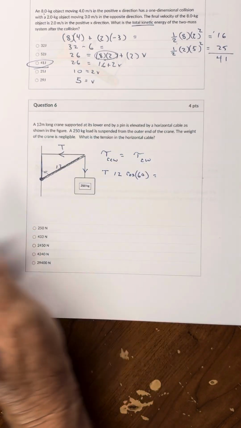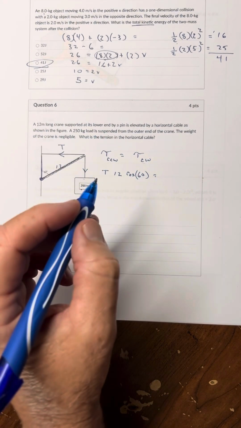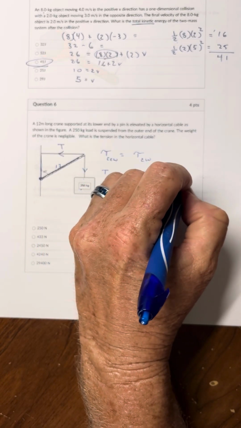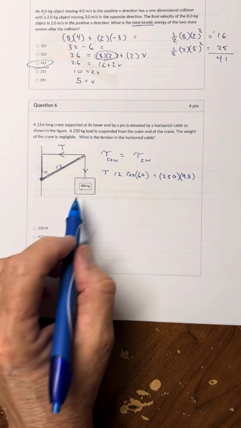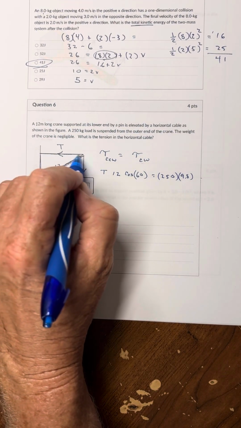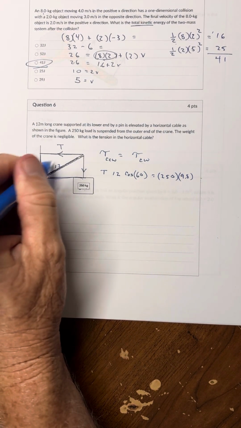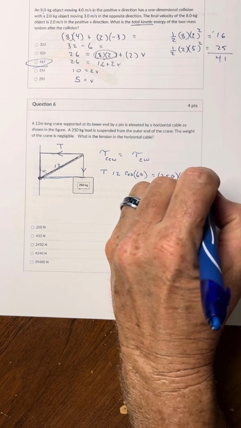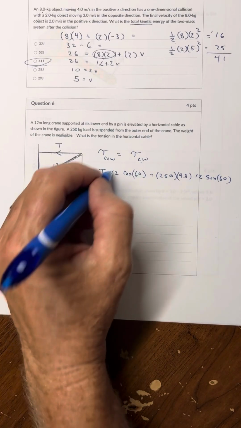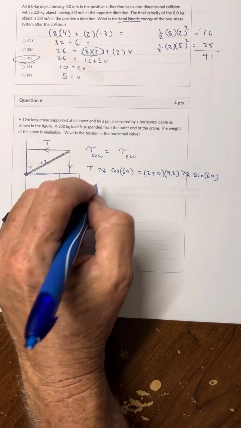And then the torque in the other direction would be the weight of this block. So I'll call it 250 times 9.8. That's the force. And then the perpendicular distance would be this right here, which would be the sine of 60. So it would be 12 sine of 60. And 12 is going to cancel off.